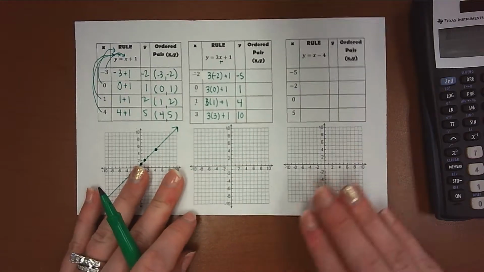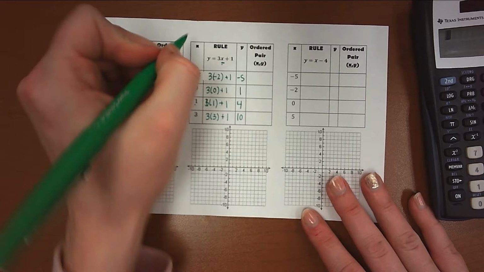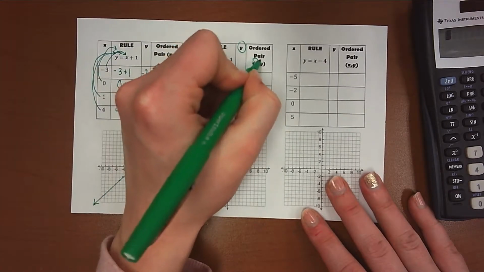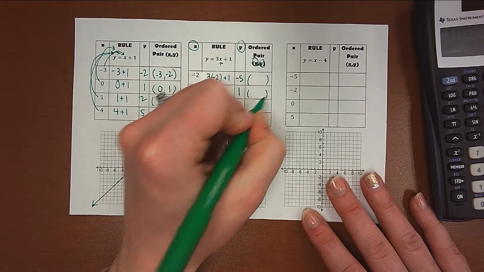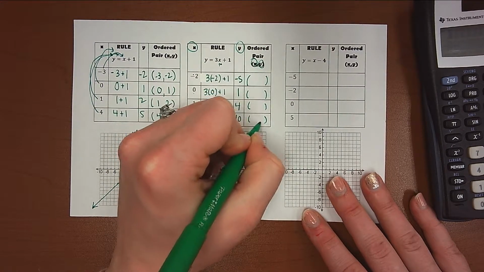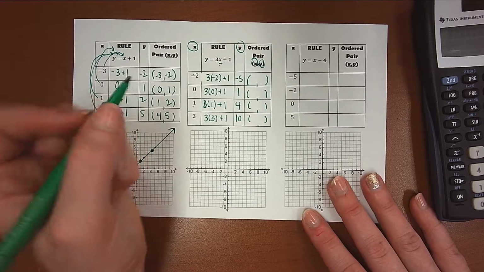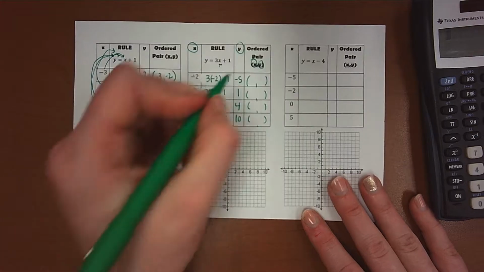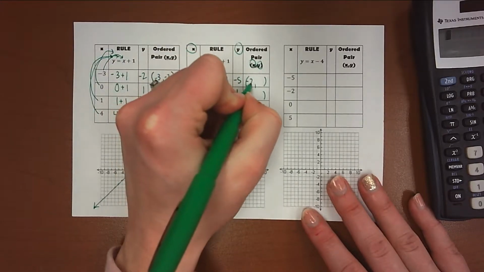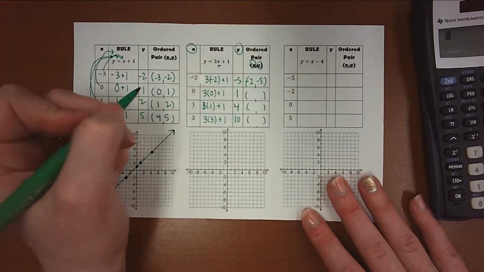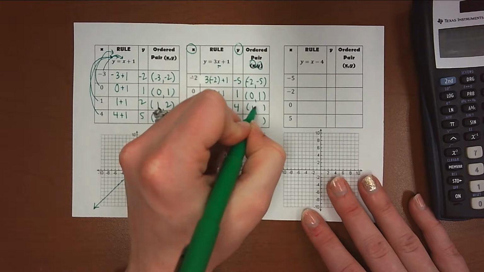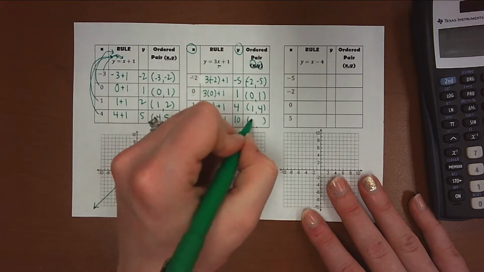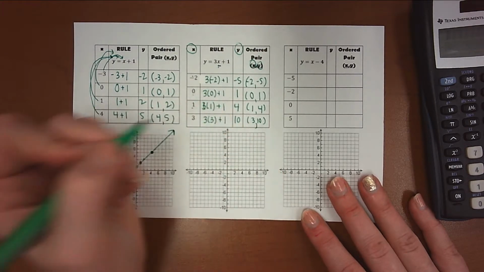So now when I write my ordered pairs, I'm just going to use my x and y columns to write those ordered pairs for x and y. I always want them in parentheses separated with a comma. And x comes first, then y, because we always go in alphabetical order. So in this case, when x is negative 2, y is negative 5. When x is 0, y is 1. When x is 1, y is 4. And when x is 3, y is 10.